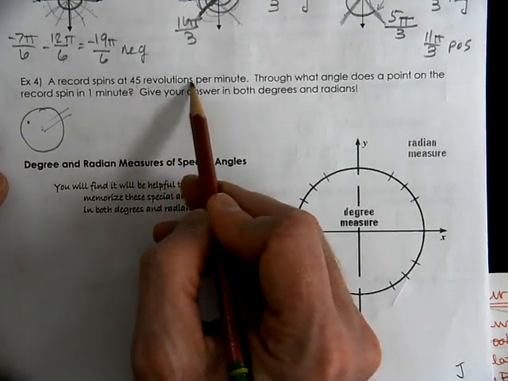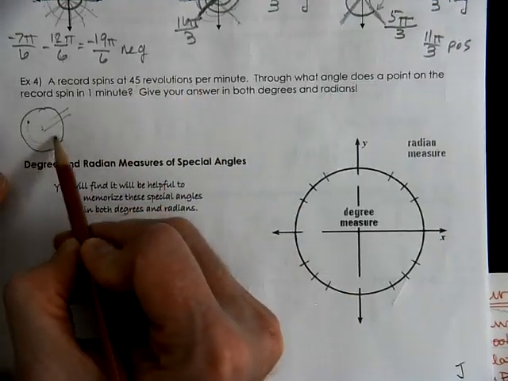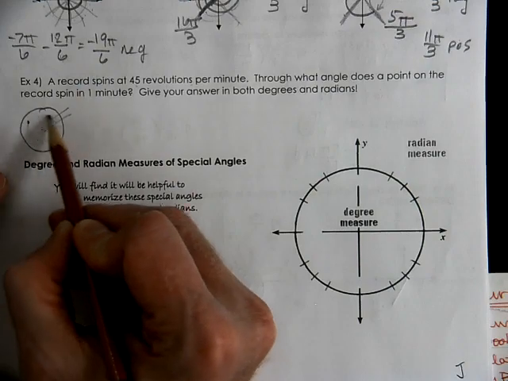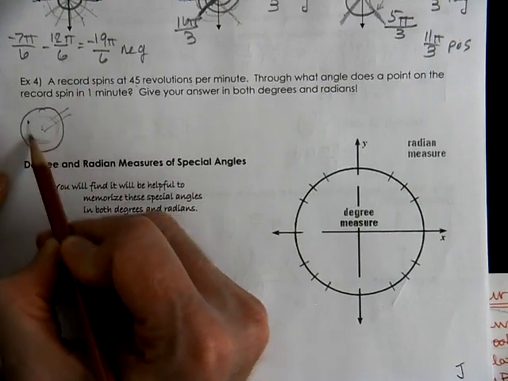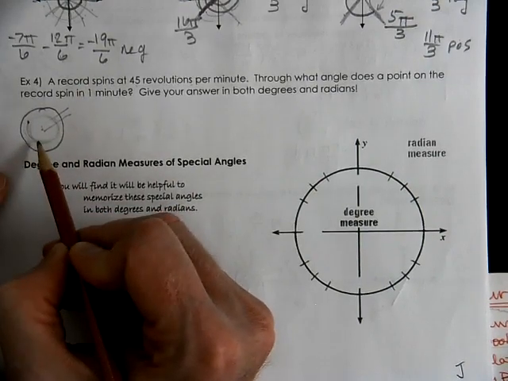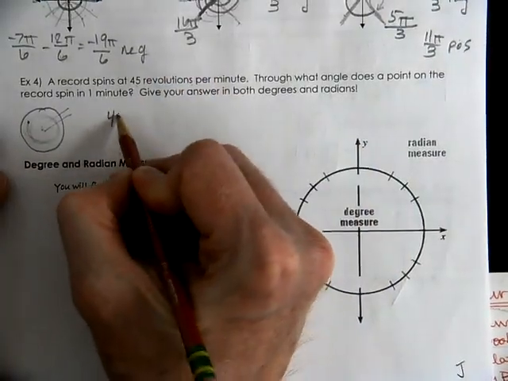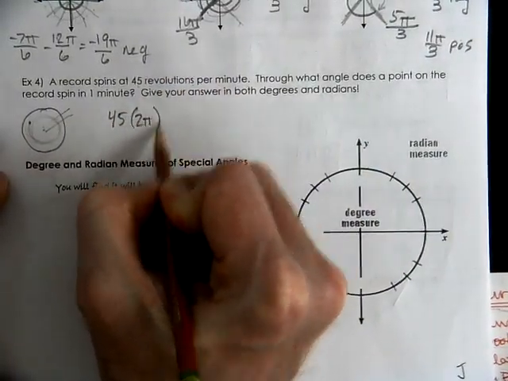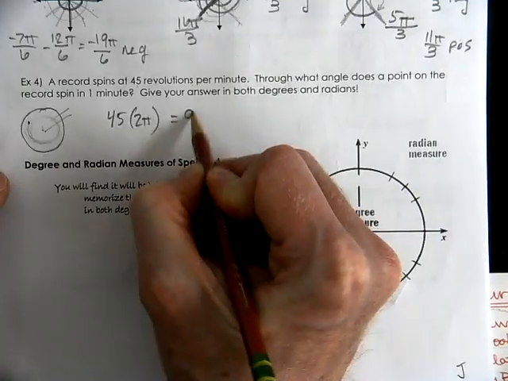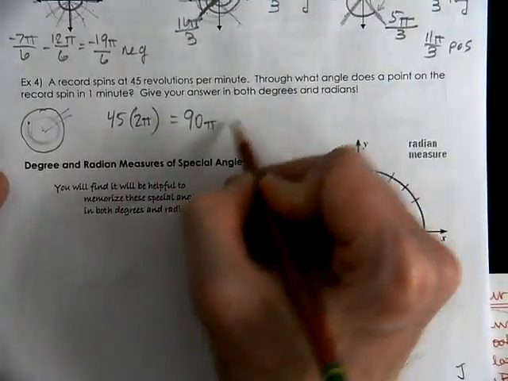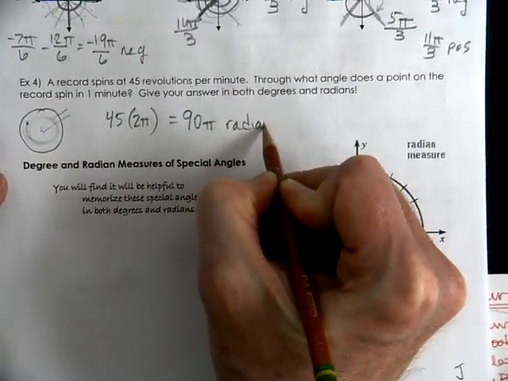We do 45 revolutions per minute, so it goes around 45 times. In degrees, that would be 360 times 45. We're going to do 2 pi times 45. So that's going to be 90 pi radians.